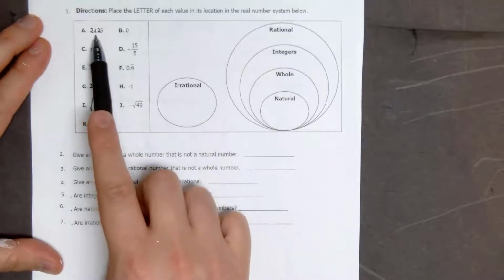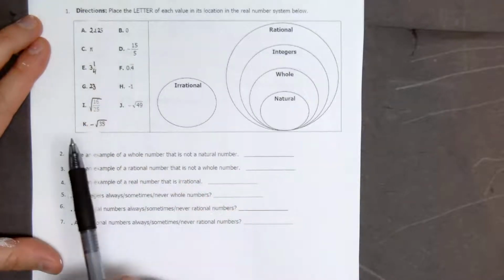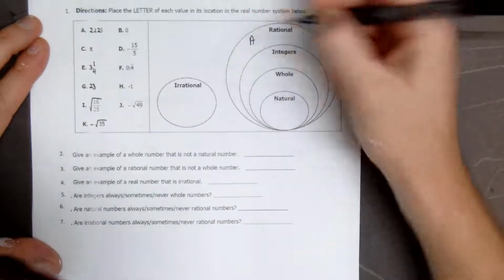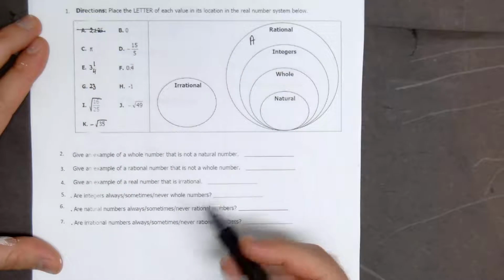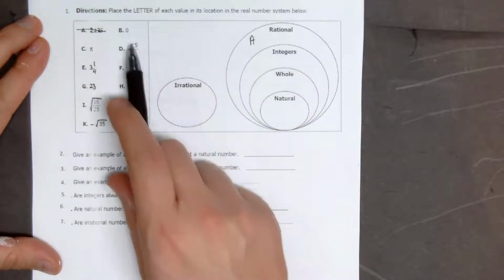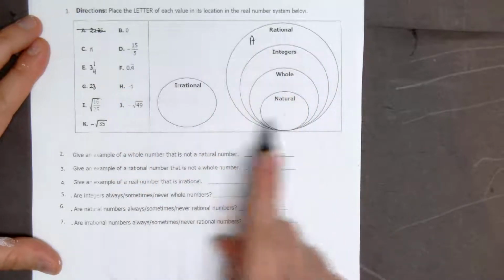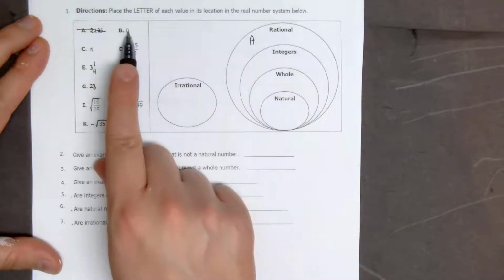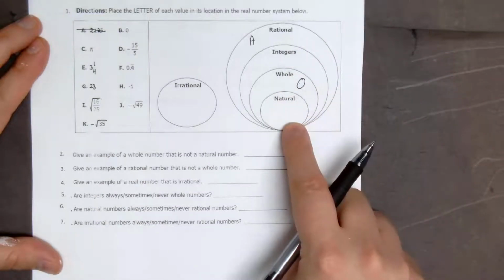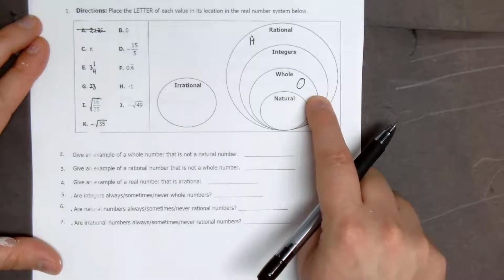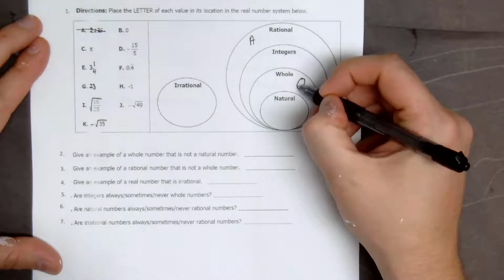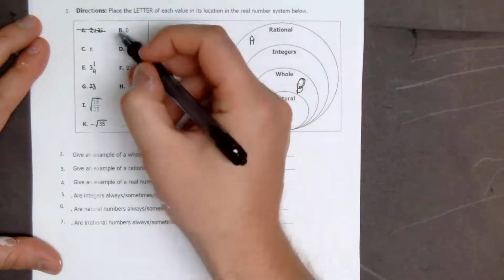So A is 2.125. The best classification would be rational. So why is it going to be rational? It's going to be rational because it's a terminating decimal. That's the best classification. B, based off this chart that we're given, the best classification would be whole. The only difference between a whole number and a natural number is a whole number has 0. So we can make that a B since that's what we did there.